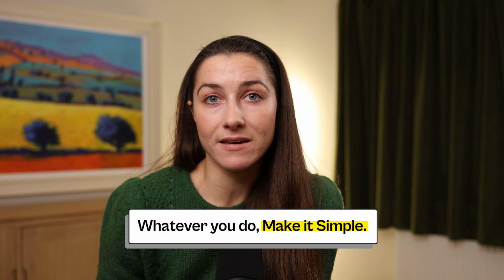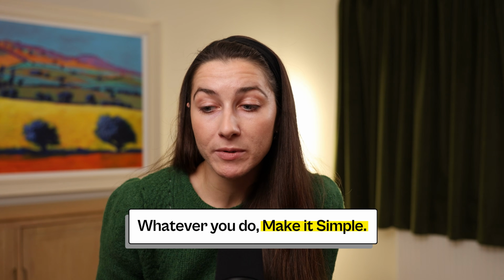Finally, last point here is, whatever you do, make it simple. Make it easy for people to access, make it easy for people to navigate, make it an understandable result so that there's no friction, so that nothing can kill your scalability, because simple offers convert better, deliver better outcomes, and are easier to grow than options that are really convoluted.